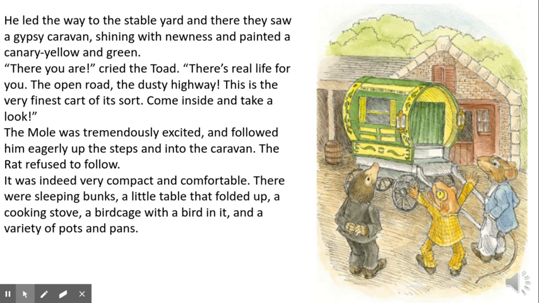I wonder what it is. He led the way to the stable yard, and there they saw a gypsy caravan, shining with newness and painted a canary yellow and green.